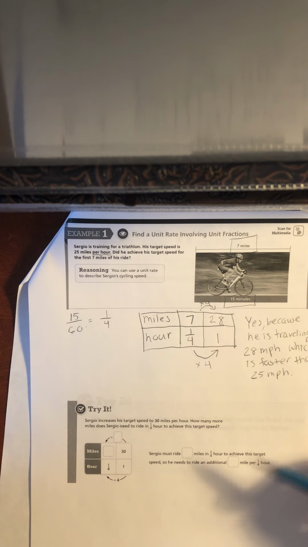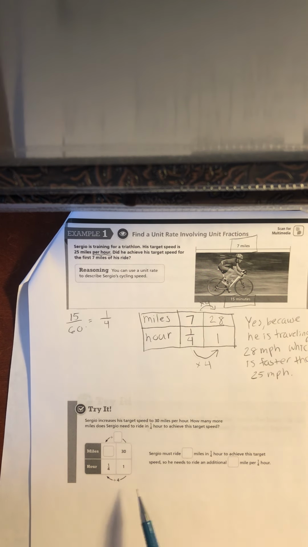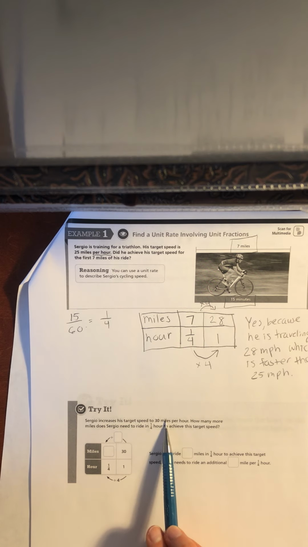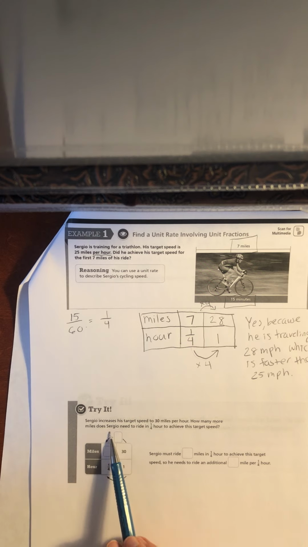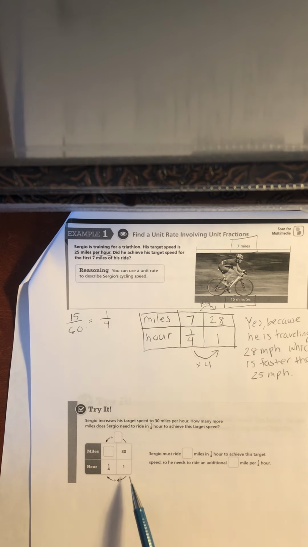Okay, now you're going to do the try it. This one's a little bit backwards, so this one, it gives you, his target speed is 30 miles per hour, and how many more miles does Sergio need to ride in 1/4 of an hour? So instead of multiplying, you're actually going backwards and you're dividing by 4, divide by 4. So do the try it, pause the video, make sure you get the same answer.